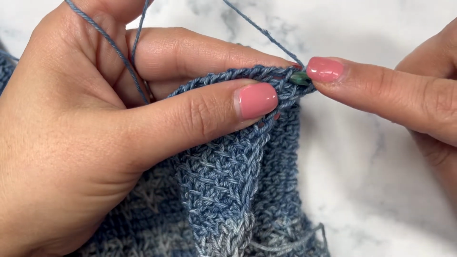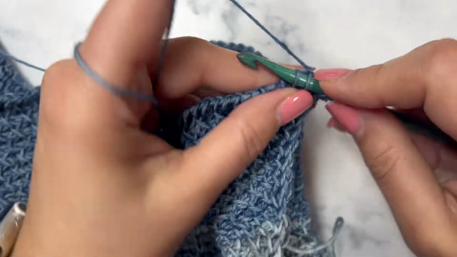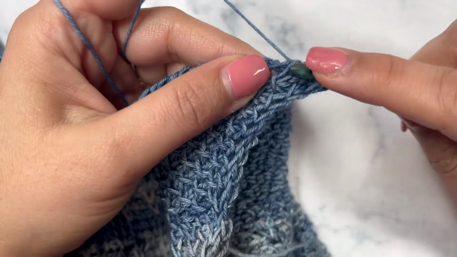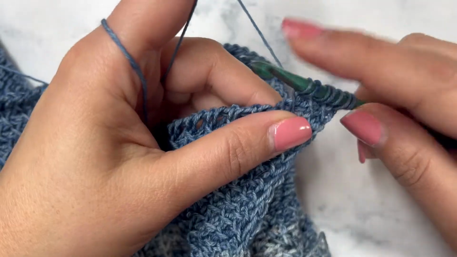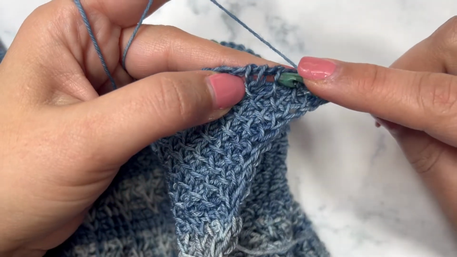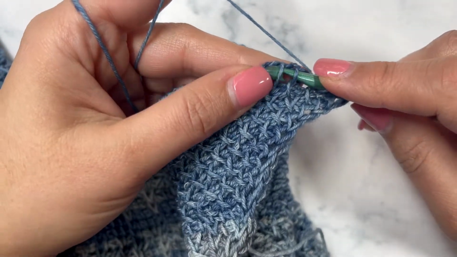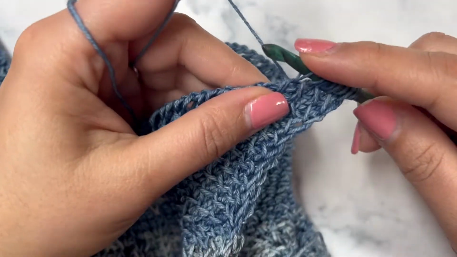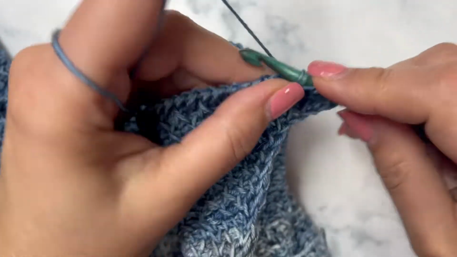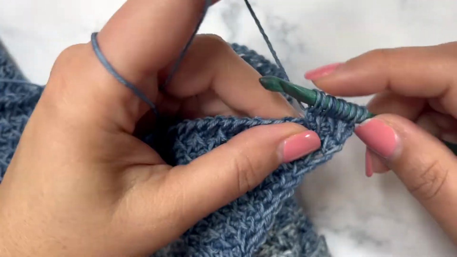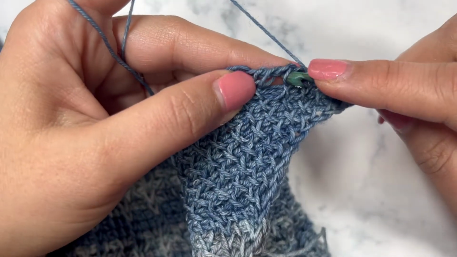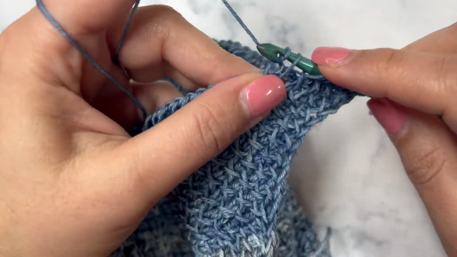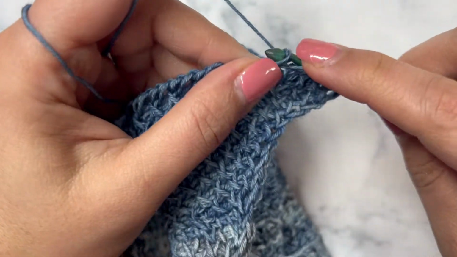Then I'm going to just continue that pattern. So I'm going to Tunisian simple stitch 2 together, then go back to the first stitch and just simple stitch. And that way you're never really decreasing stitches even though you're doing the 2 together. So again, 2 together, and then go ahead and do the 1 simple stitch on the first stitch. Tunisian simple stitch 2 together, and then 1 like this.